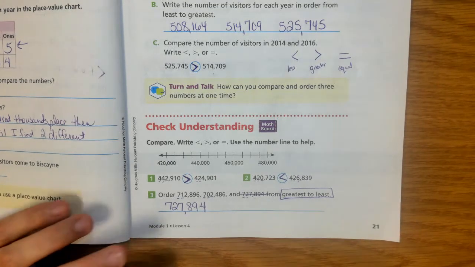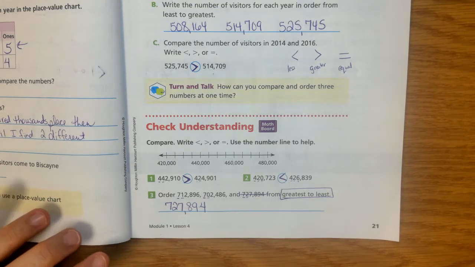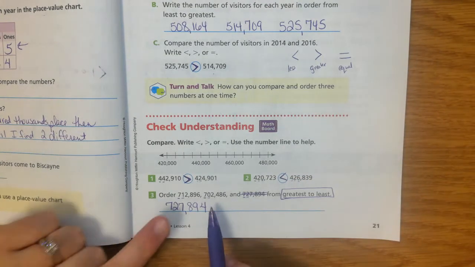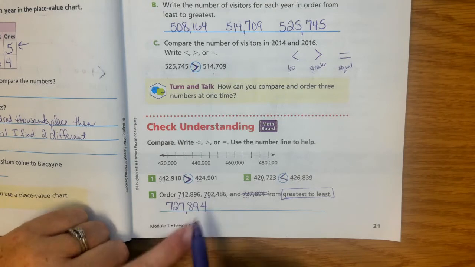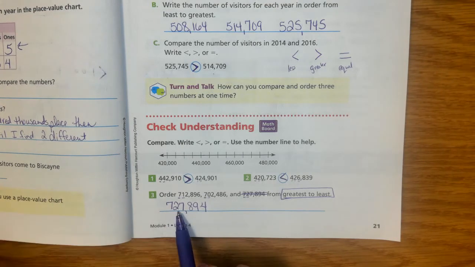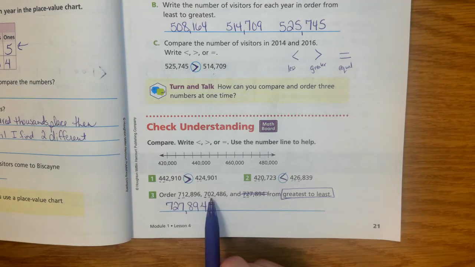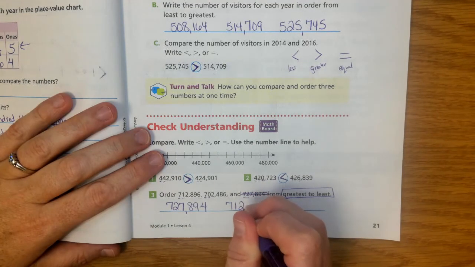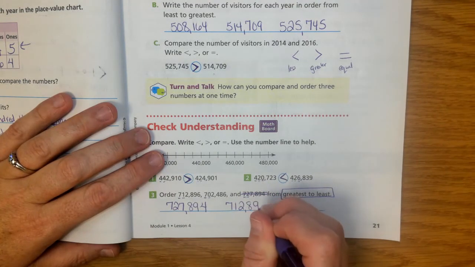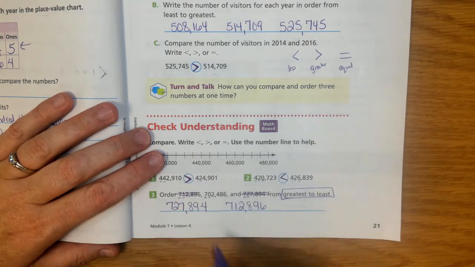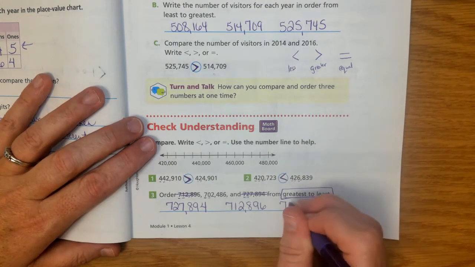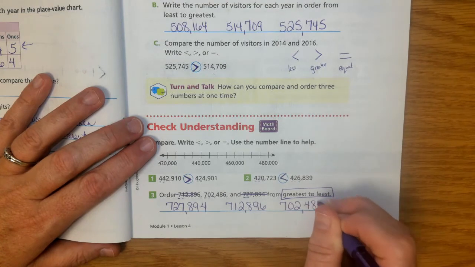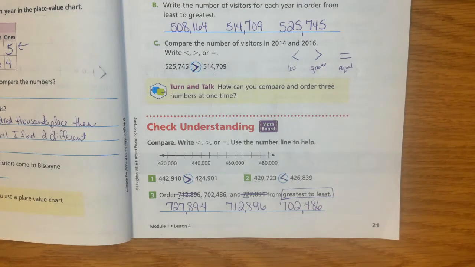I've used that number, so sometimes I will cross it out, especially if I have a lot of numbers to write. That way I know now I'm down to these 2 numbers. What's my next biggest number? I had a 2, now I need, is it a 1 or a 0? Well, 1 is bigger than 0. So 712,896. And then obviously my last number must be my least number, 702,486.